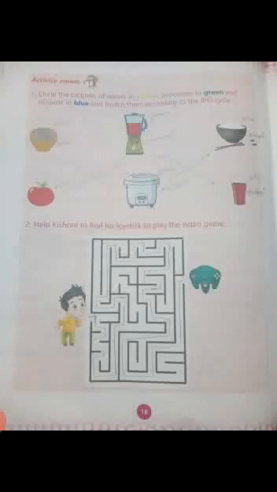First one. Circle the picture of inputs in yellow, processes in green, and outputs in blue and match them according to the IPO cycle. So here what you have to do, the first one is rice, next one is apple. These both are inputs. So you have to circle with yellow color. That is, this and this both are inputs. Inputs you have to color in yellow and process you have to color in green. That is, you put a circle. Circle the picture of inputs in yellow, process in green and outputs in blue.